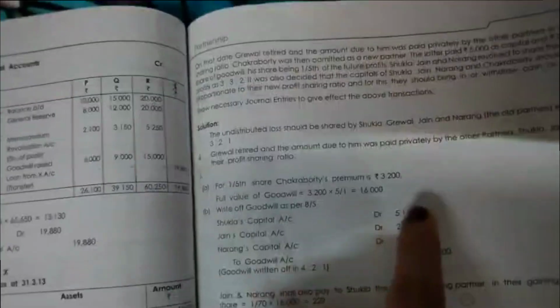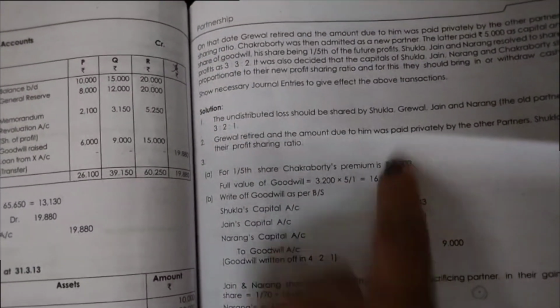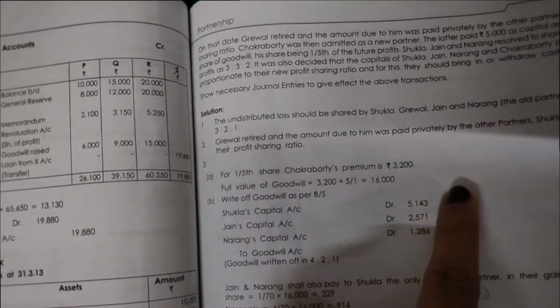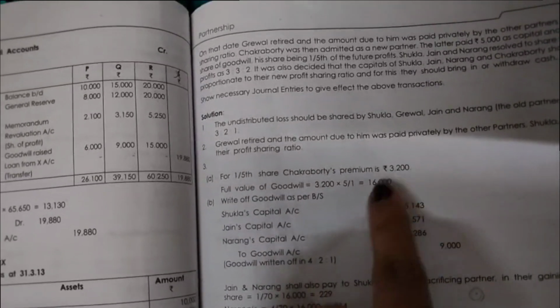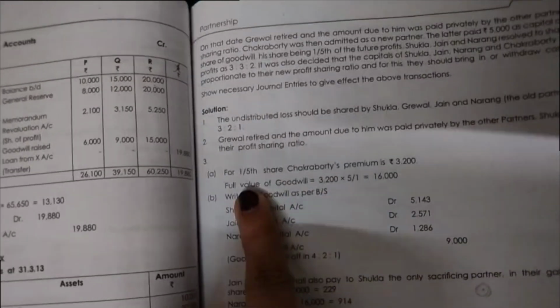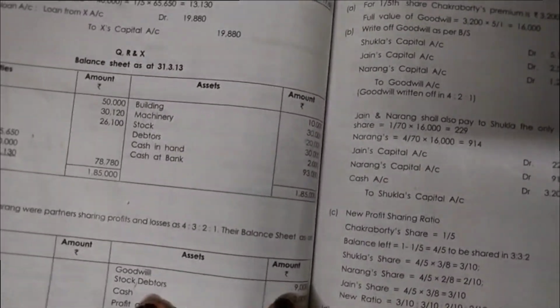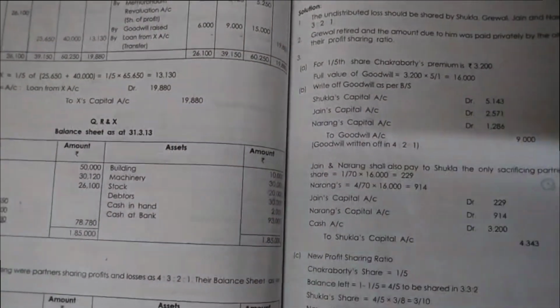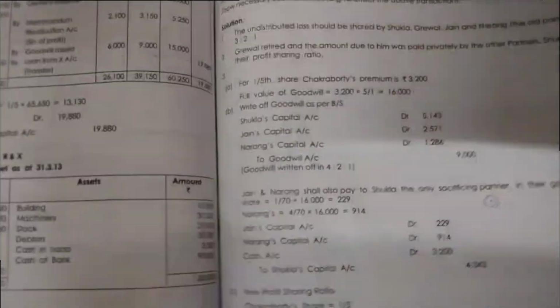Since we don't know the amount of the firm's goodwill here, what are we going to do? 3,200 into 5/1, reversed. When we do that, we get 16,000. So this is the goodwill of the firm. But when we look at the asset side, we see goodwill is only 9,000, but here 16,000 is there. So why is that?